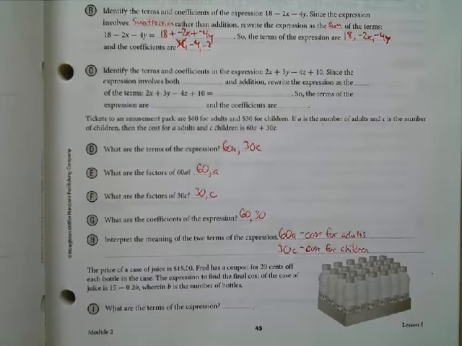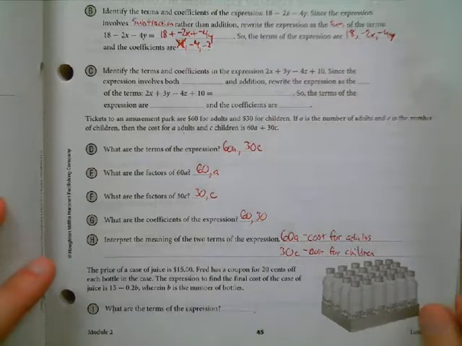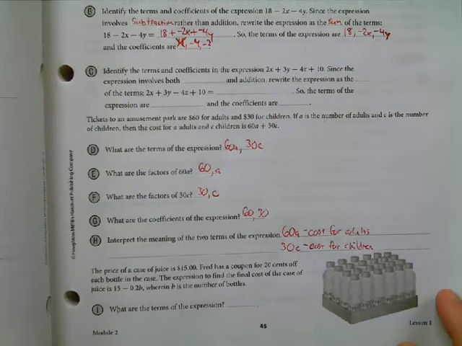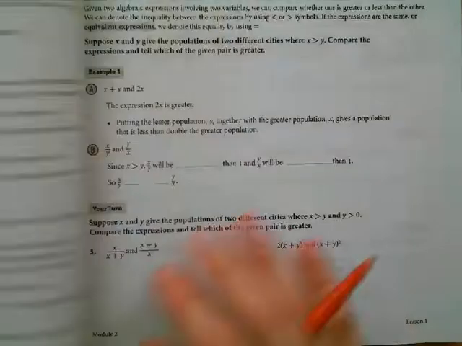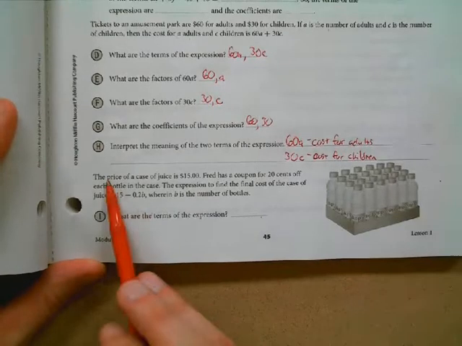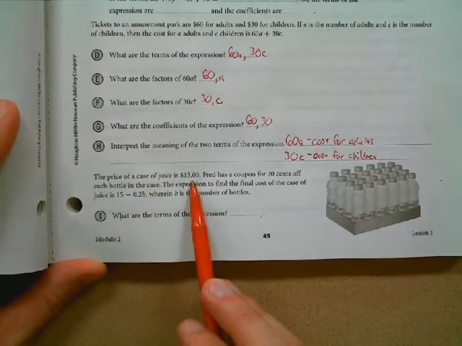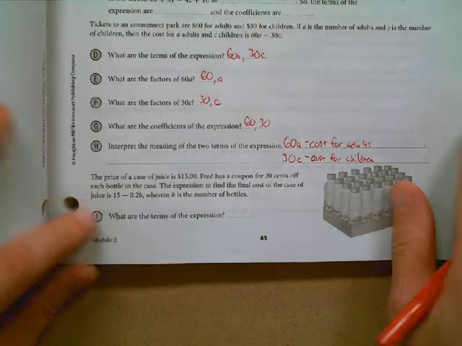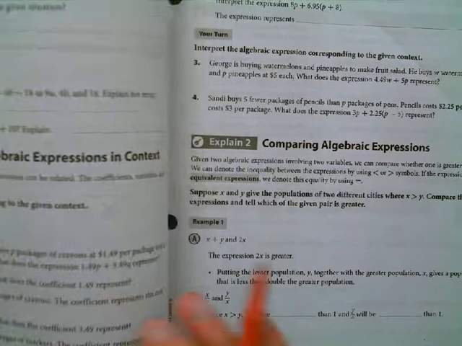Why don't you guys go ahead then and try this next one that deals with the price of a case of juice is $15. Read that and then answer I through L. Okay, I through L. So start here and then go on, I through L. So I, J, K, L on the next page there. Go ahead and answer those questions as best you can.